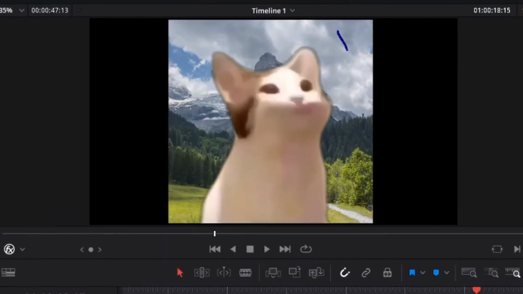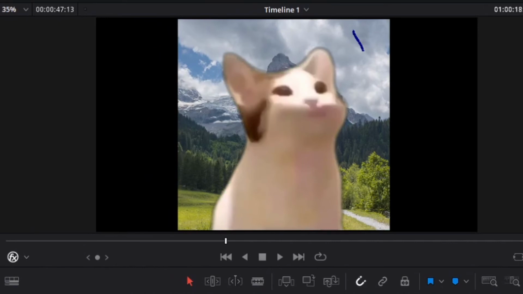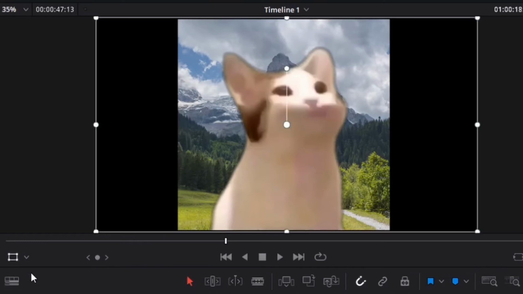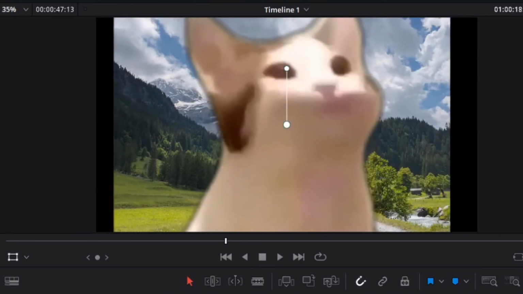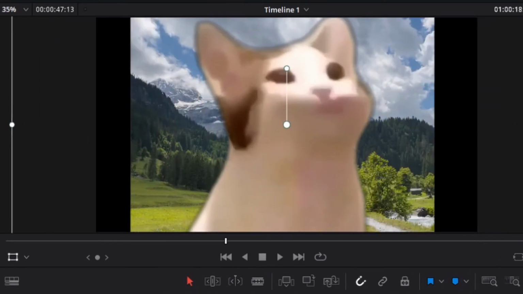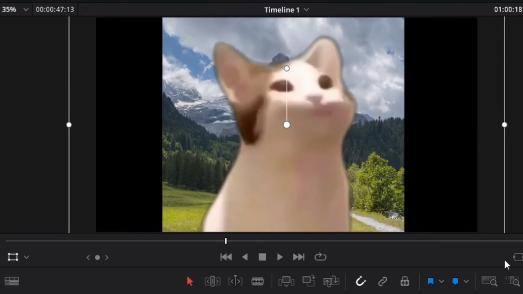And as you can see here, we've got these two black bars on the left and the right on the screen. If you look, we're going to change this to transform. When we try to make this bigger or smaller, it's actually going to change the underlying clip. We don't want these black bars here. So at first thought, we're going to go to the color page or to the fusion page, and we're going to make a mask to get rid of that.